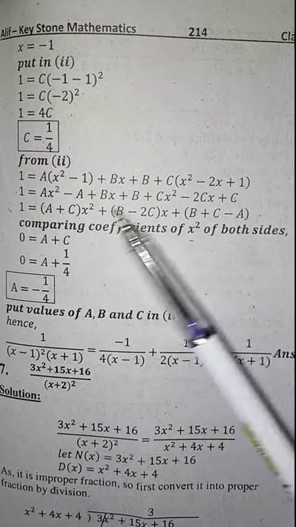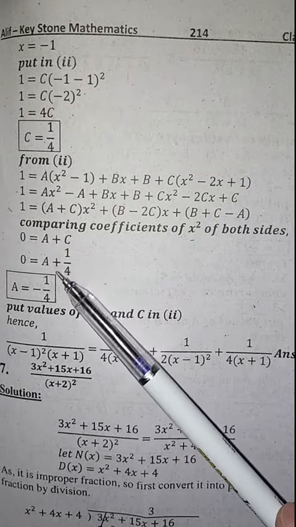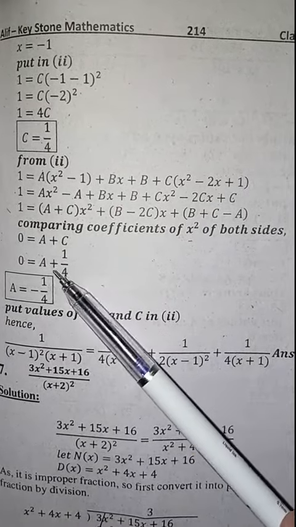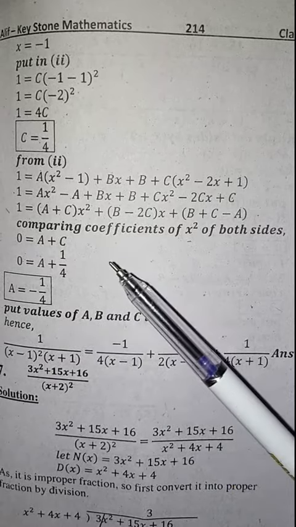Comparing coefficients of x square on both sides, we get 0 is equal to A plus C, and we know the value of C which is 1 by 4, so A is equal to minus 1 by 4. Now we have found the values of A, B, C.